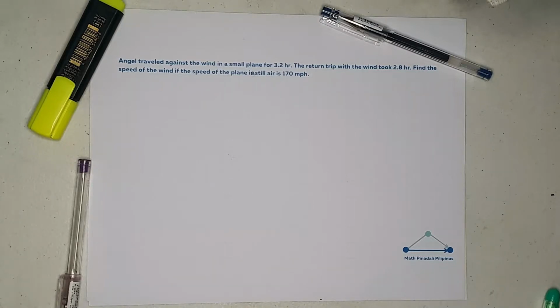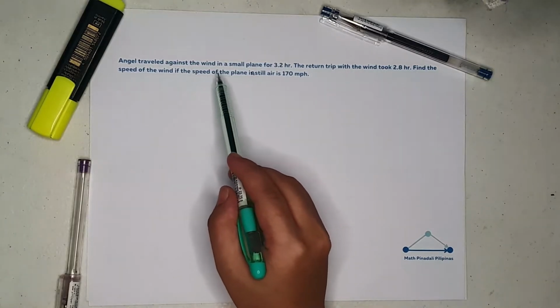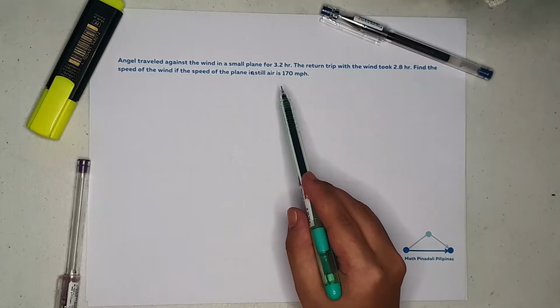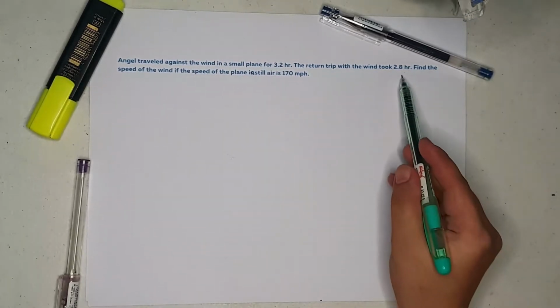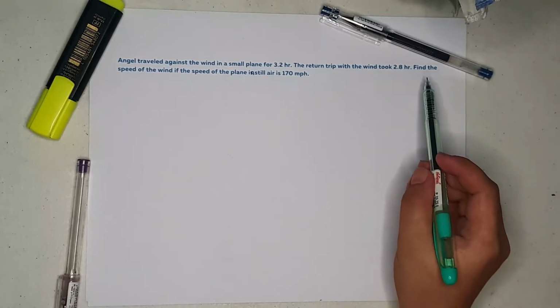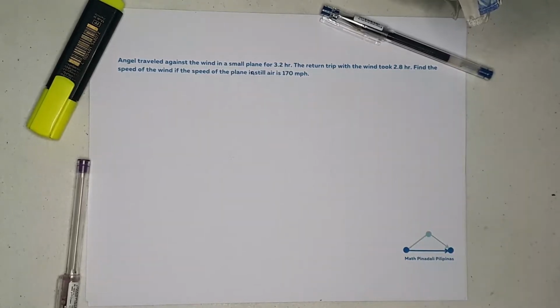This is another problem in our problem set number 1 about the function. So the problem is this. Angel travels against the wind in a small plane for 3.2 hours. The return trip with the wind took 2.8 hours. Find the speed of the wind if the speed of the plane in still air is 170 miles per hour.